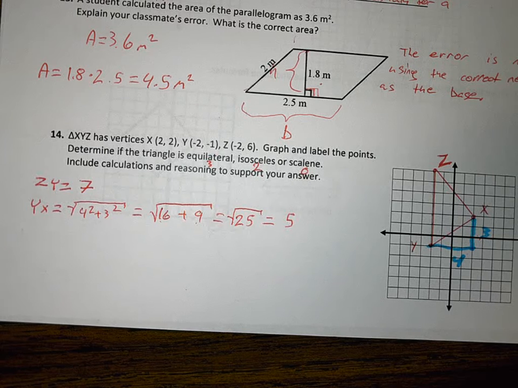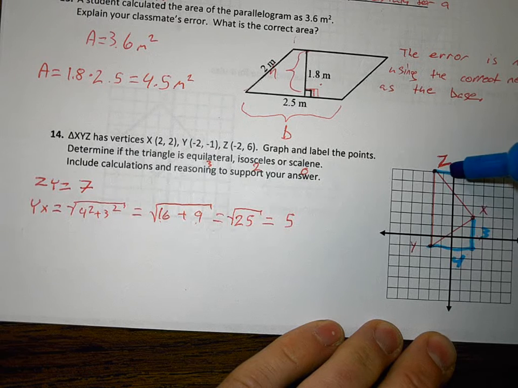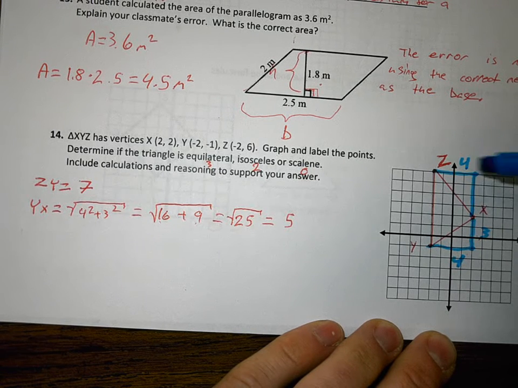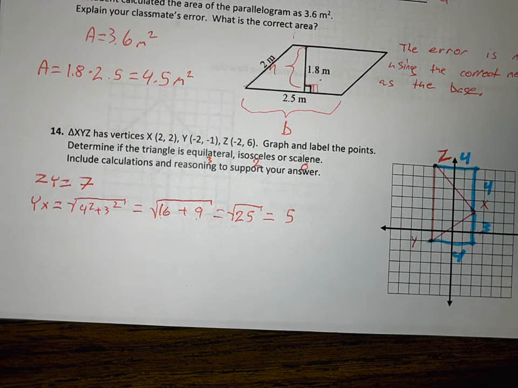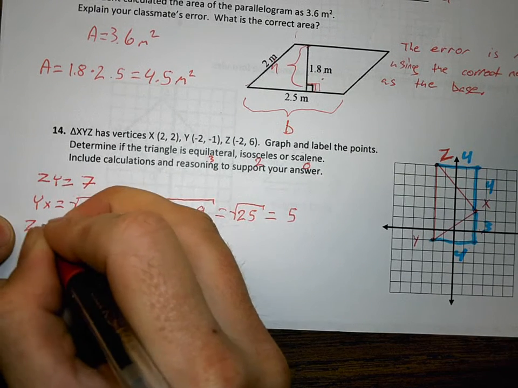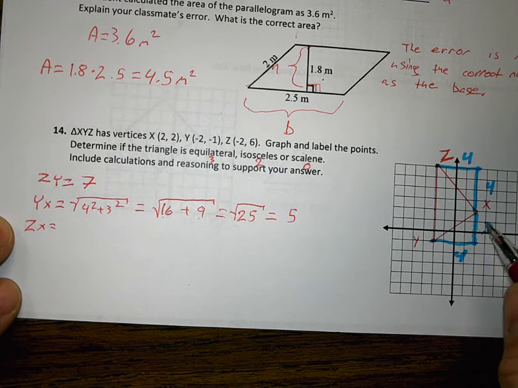Okay, so far none of the sides are the same length. I must check the last length. So zx, which is 4 squares by 4 squares. Do we think it's going to be the same as the others? No, we don't think so, but we still need to prove it. We don't think so because this is a 4 by 4, which is not the same as a 4 by 3.